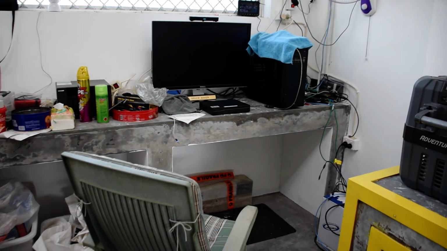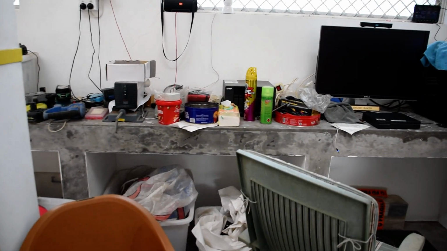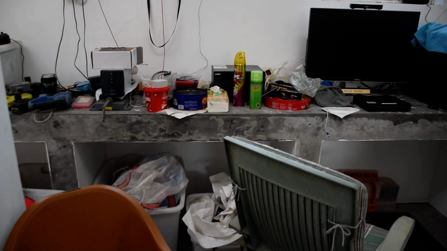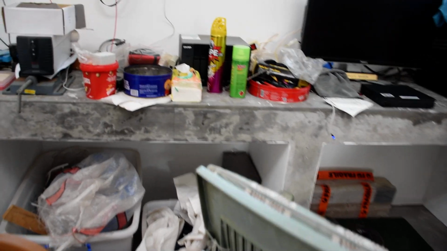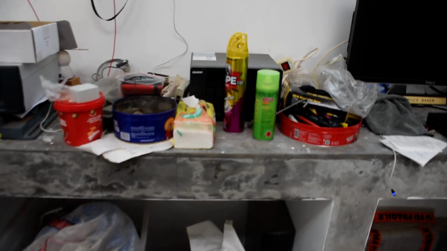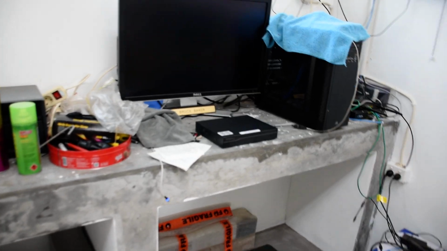Well, it's Friday already and I've had another rethink over here. I think what I need to do is clear off this area of the bench, get that dead QNAP out of the way, and set up that monitor for that DVR.